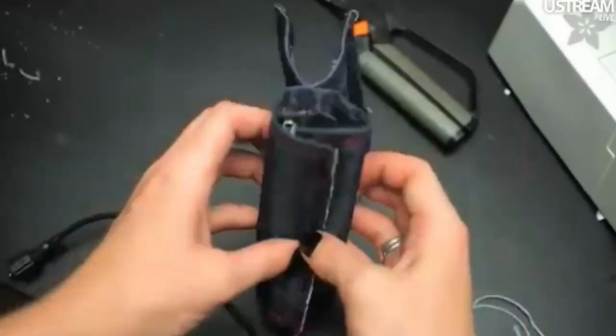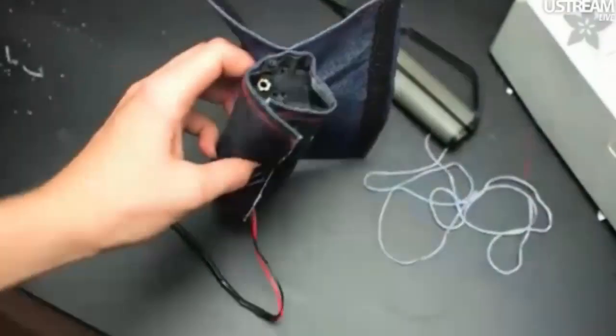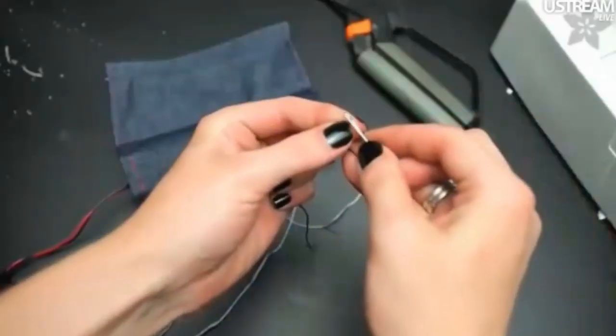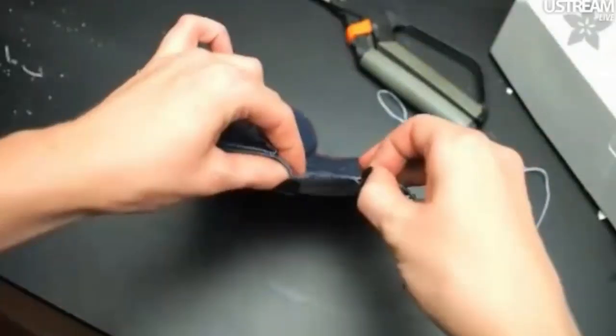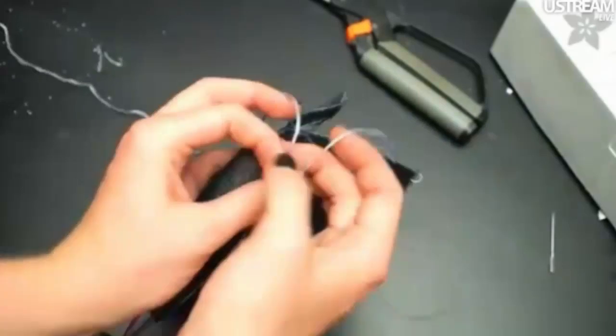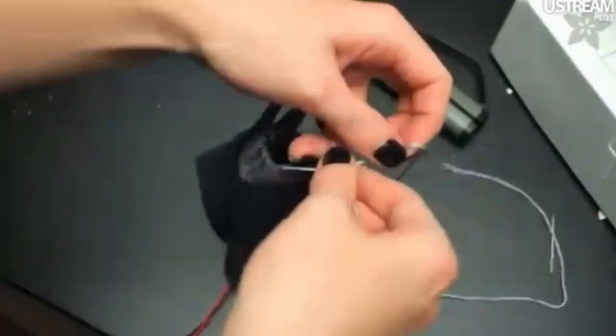The battery holder needs something to cinch the ends shut, so I used some embroidery floss, which I threaded in a needle and then sewed through the hem of the flap of the battery holder side of this whole thing, and then I can use that as a drawstring to cinch the end shut.